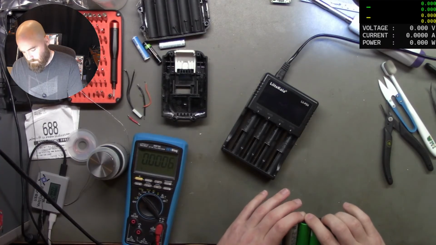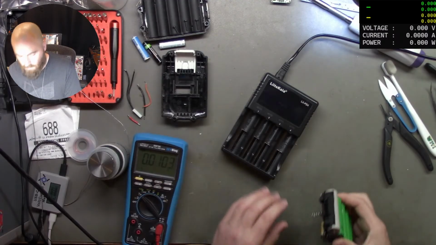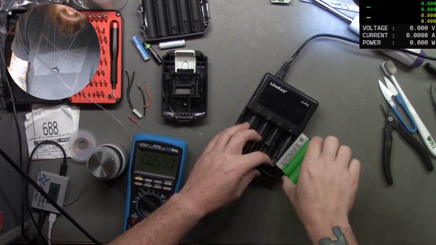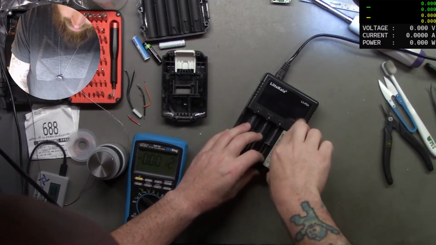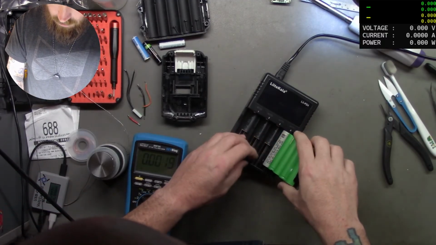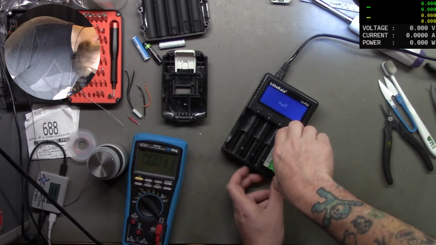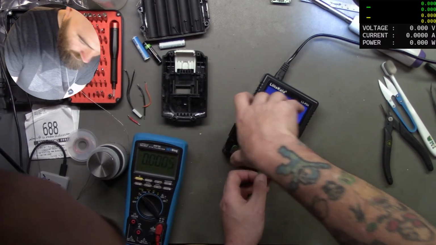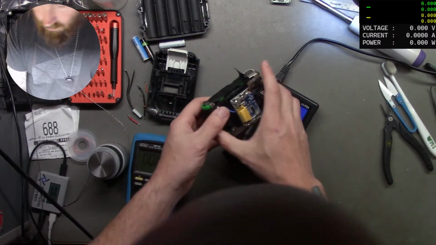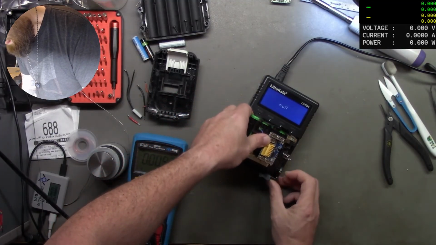Yeah, they're the same. Whoop. These things are pretty strong, spring-loaded.